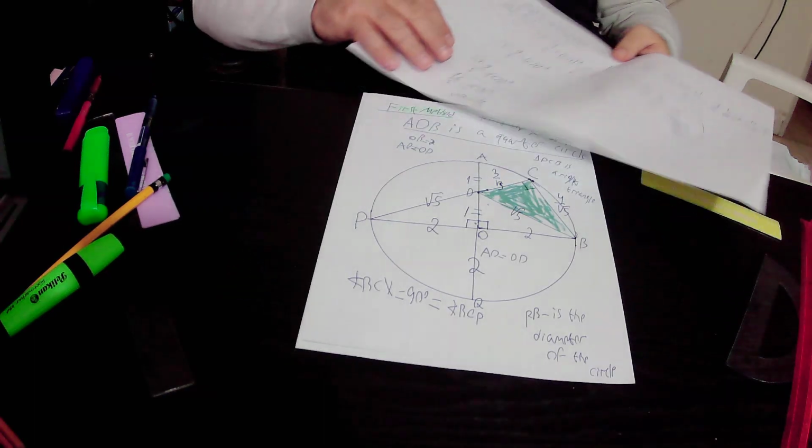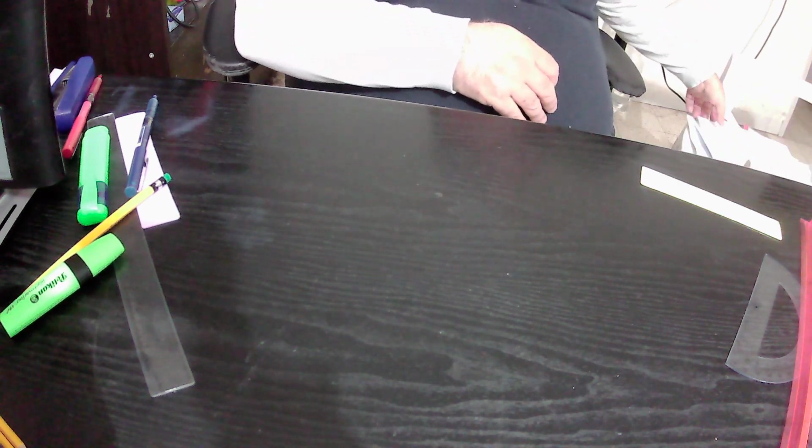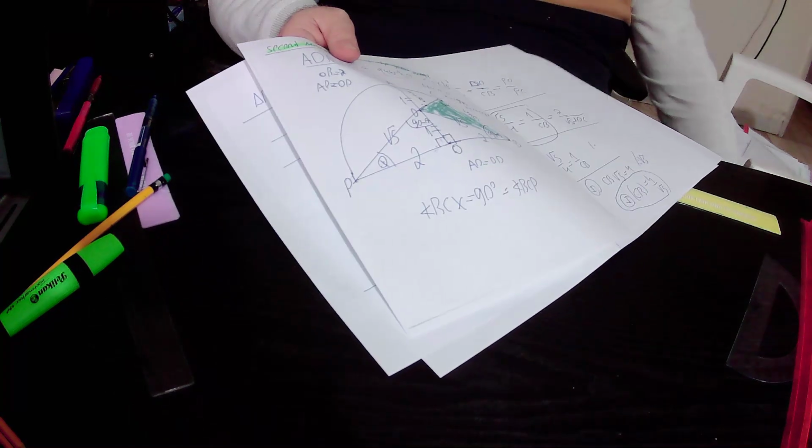We finished with the first method. Then I presented to you how to find the area of the blue right triangle, triangle DCB, according to the second method.